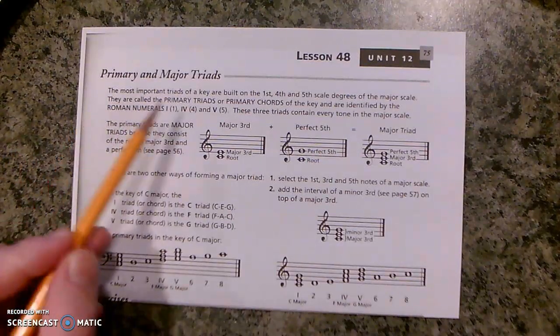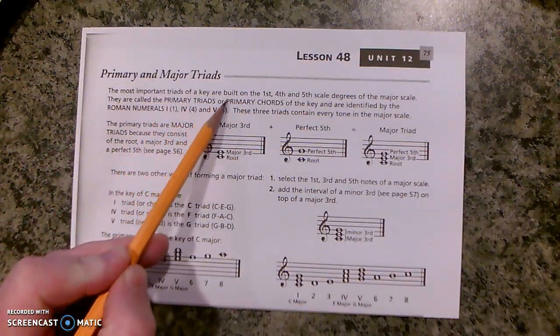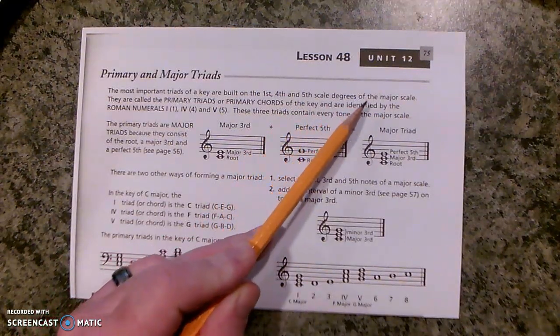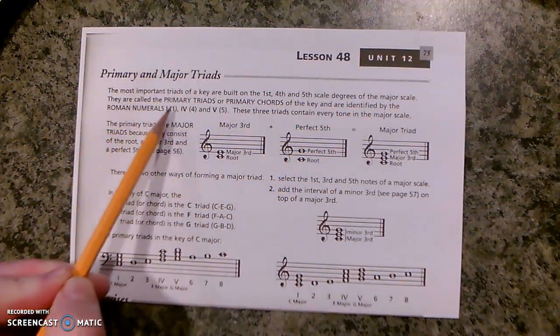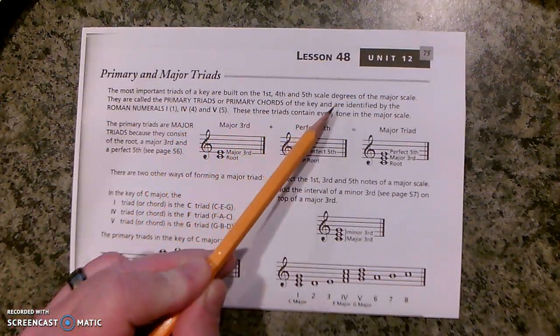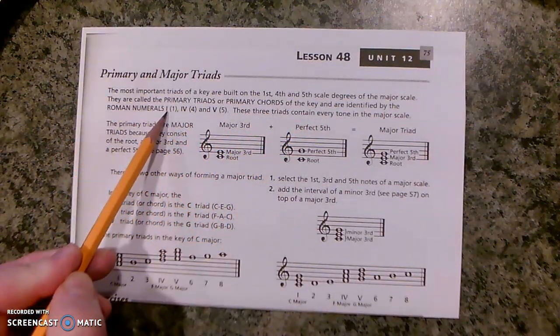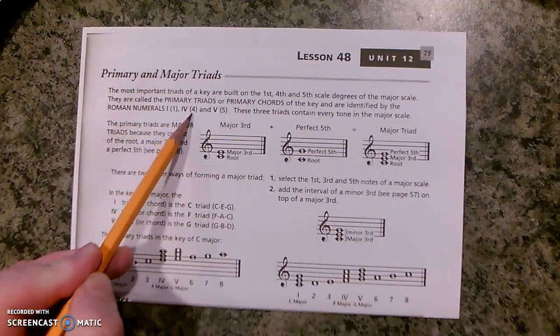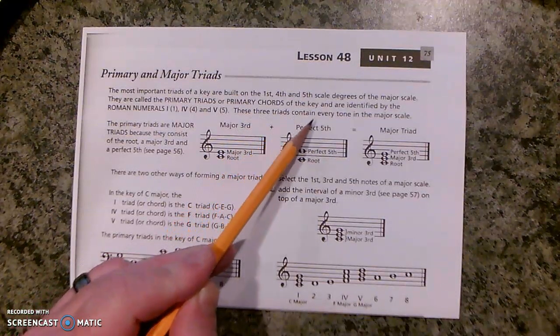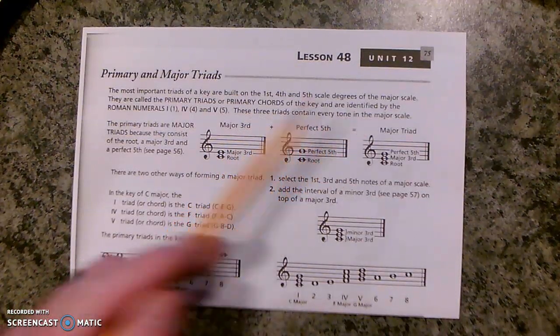We're going to talk about primary and major triads. The most important triads of a key are built on the first, fourth, and fifth scale degrees of the major scale. They are called primary triads or primary chords of the key and are identified by Roman numerals 1, 4, and 5. These three triads contain every tone in the major scale.